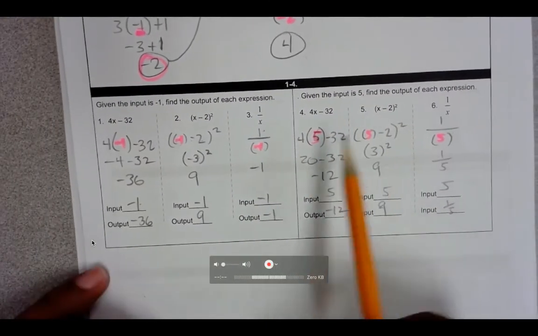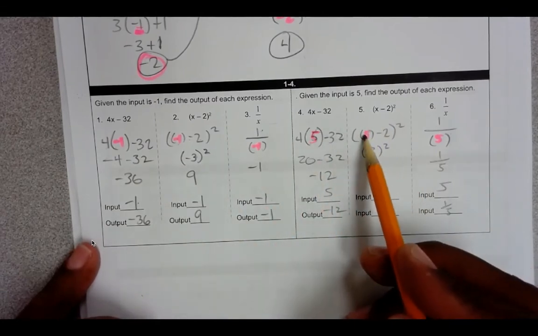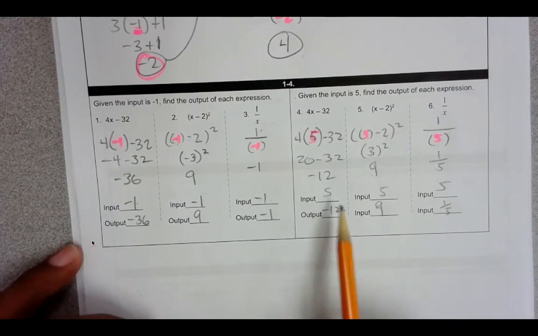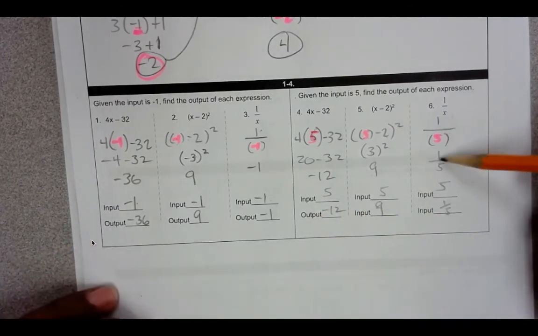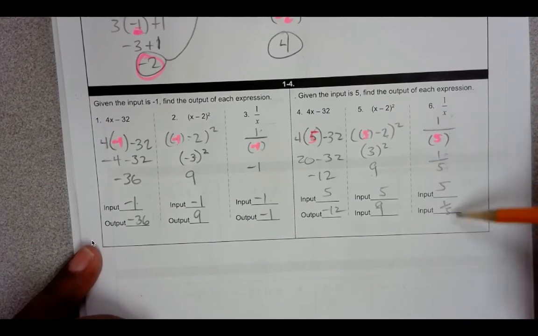All right, so this last one, go look through. Did you do the steps correctly? On this one, we end up with 5 minus 2, so it's 3 squared, which is 9. Remember, all the inputs are the same. This last one, you end up with just 1 over 5. I can't divide 5 into 1, and I can't reduce this by dividing either one by a common factor. So that's all I've got, just 1 over 5. I end up with a fraction.